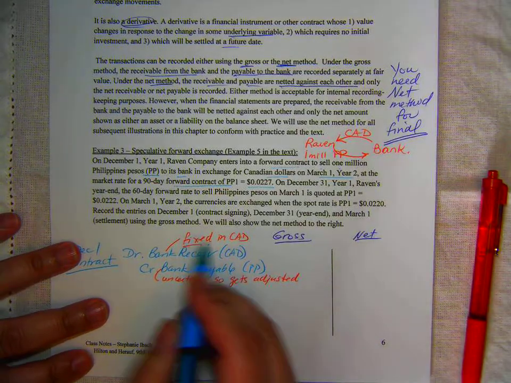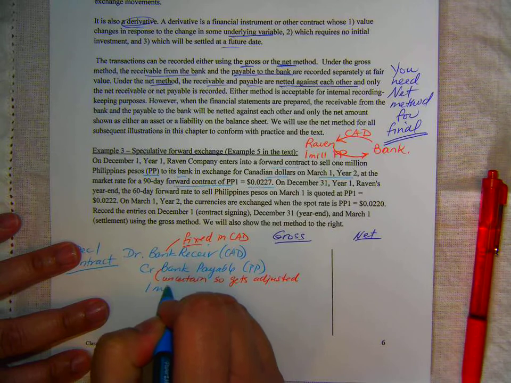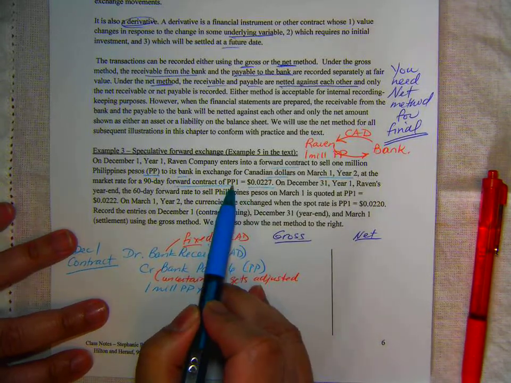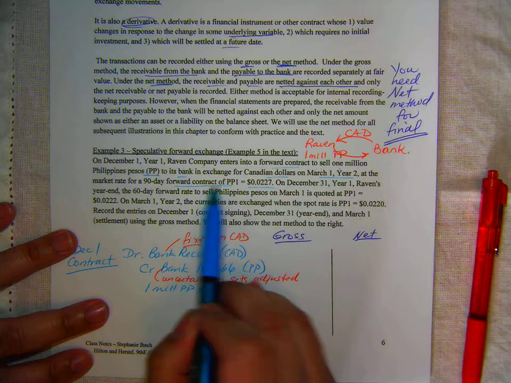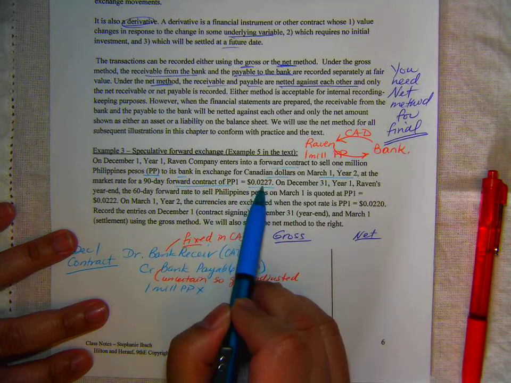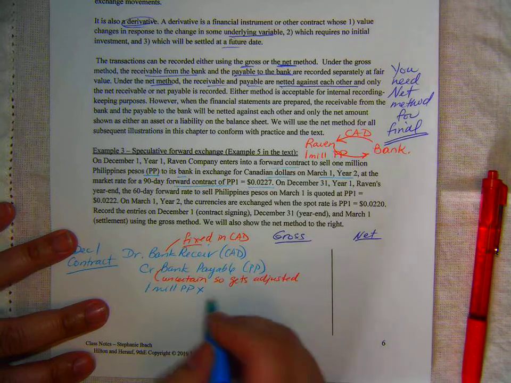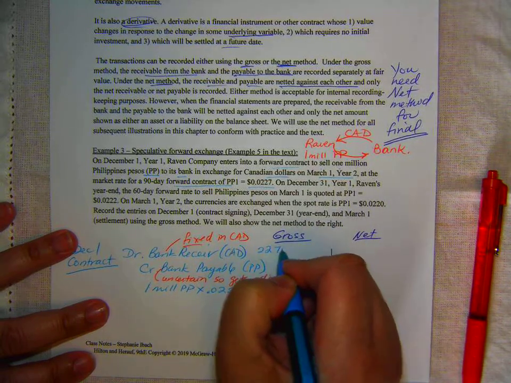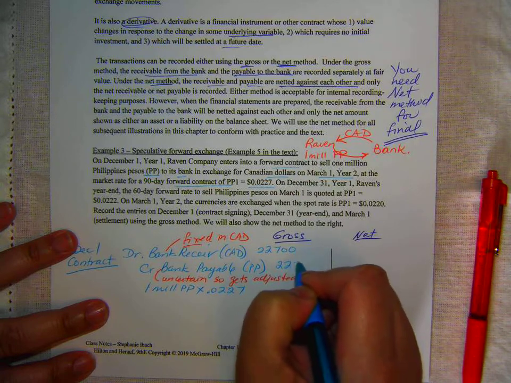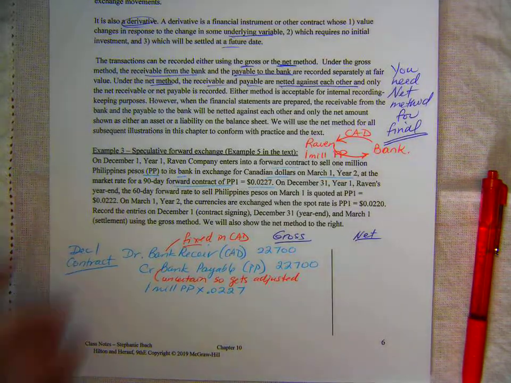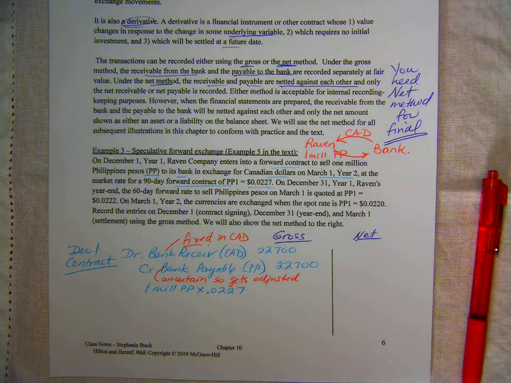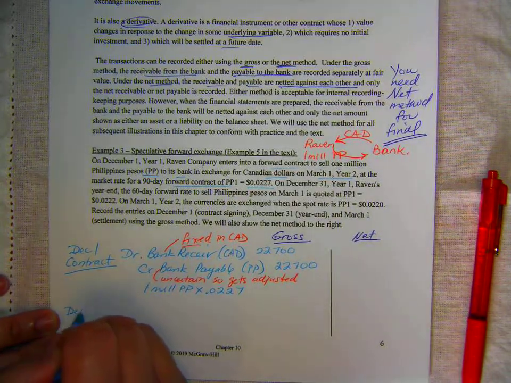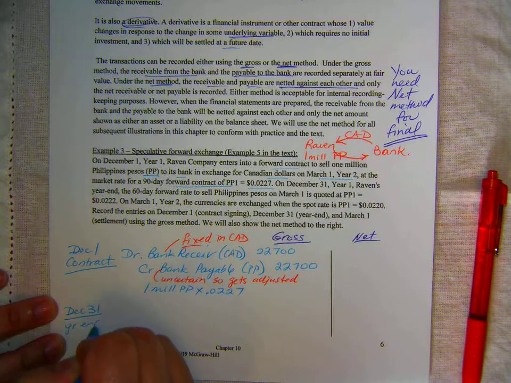So the deal they made was 1 million pesos times the forward contract rate at the date. So forward contract rate 0.0227. So that's 22,700 Canadian dollars. So now it's December 31st, year-end adjustment.